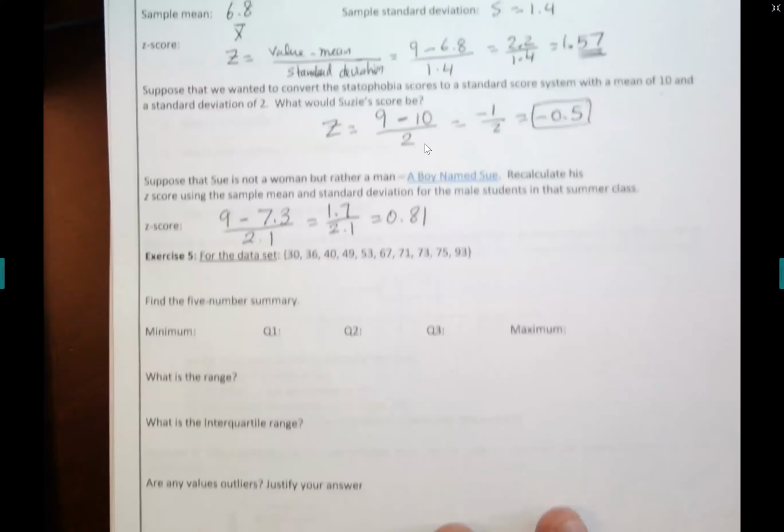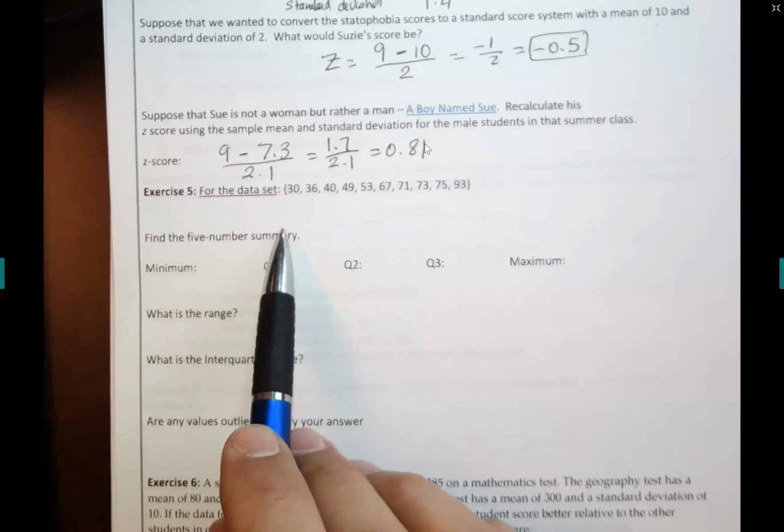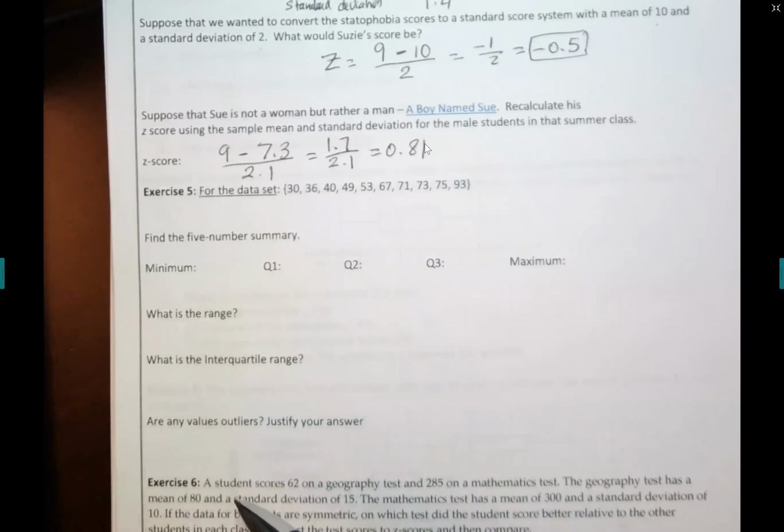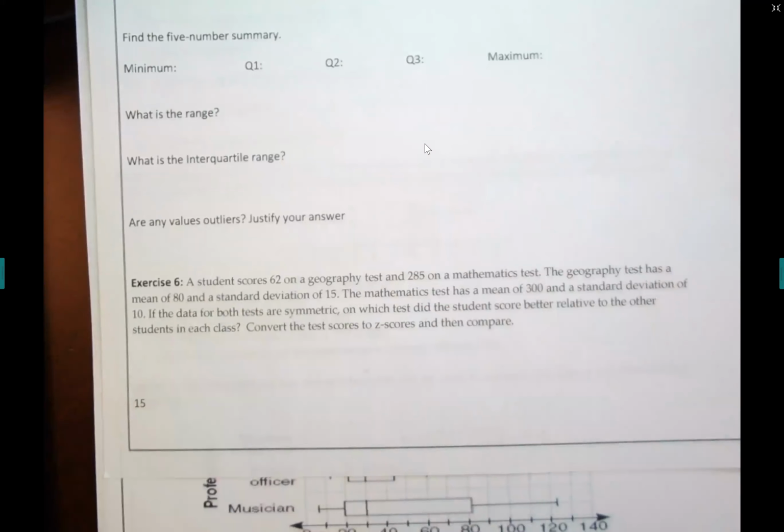Okay, the next question, exercise 5, find the 5-number summary. I'm gonna skip this one. I'll let you do it. You should be able to do that one easily. This is the data set. But I'm gonna do exercise 6 and I will stop right there, guys.